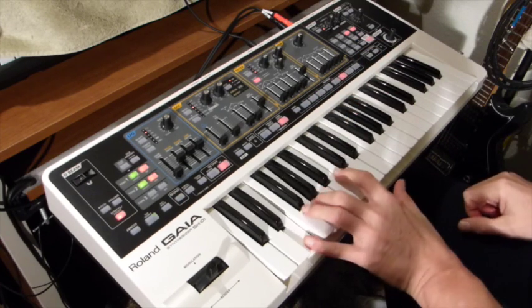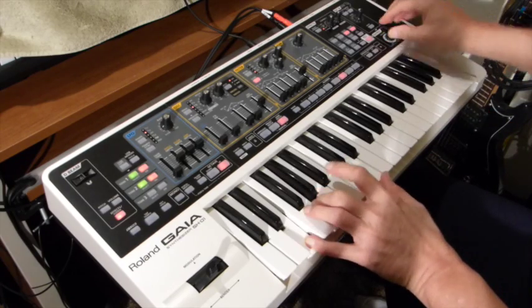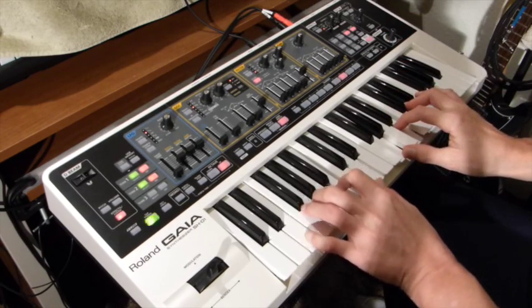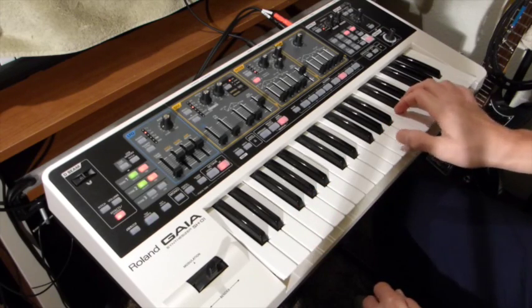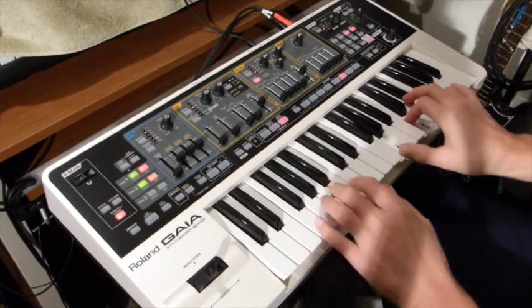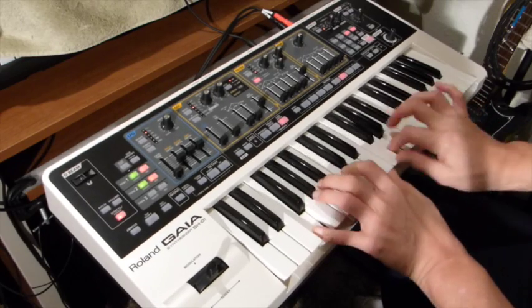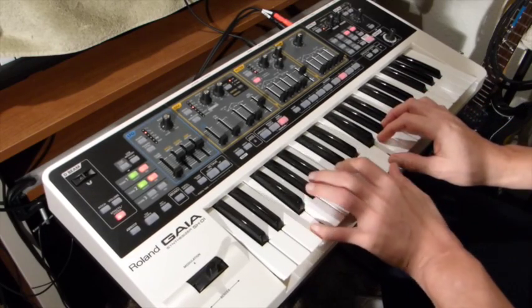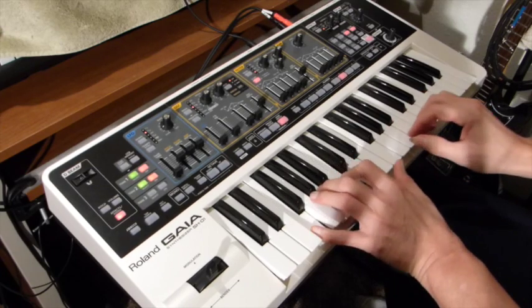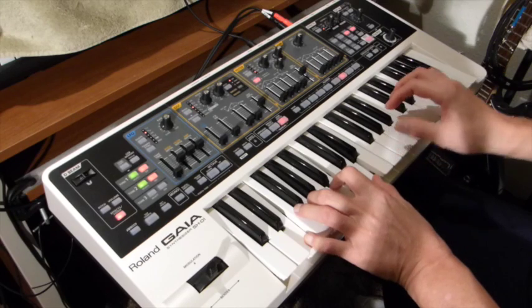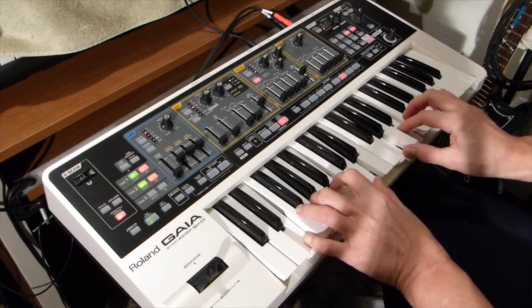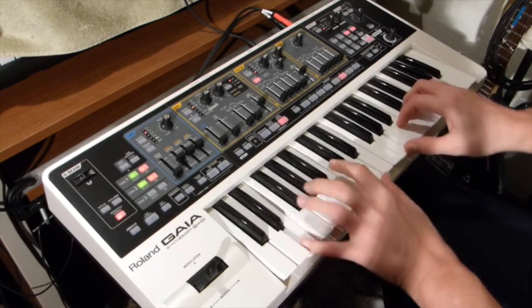This is just a guitar. Here's all the open strings of a guitar.